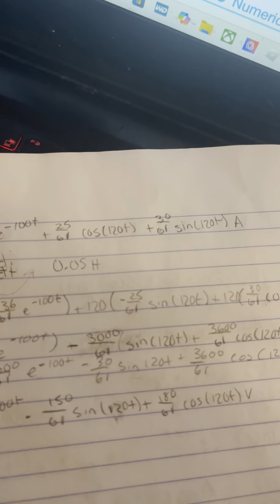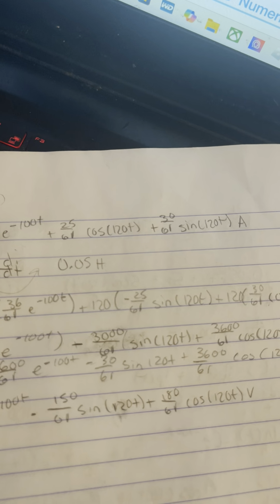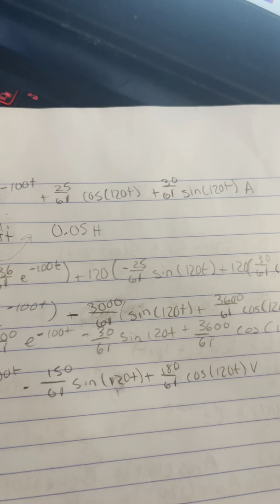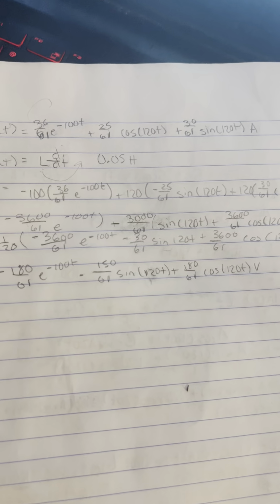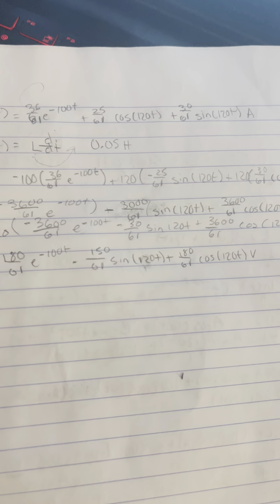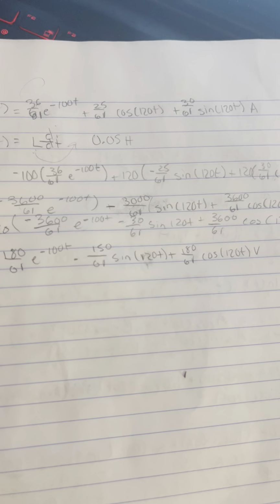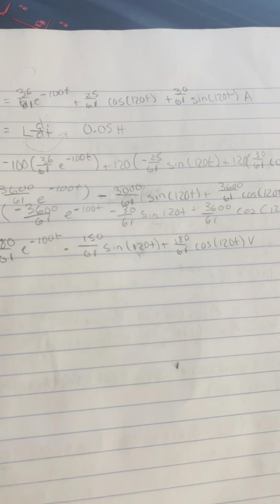Now you can find the subsequent voltage by just plugging in 0 and seeing what you get. It's a very lengthy process, but in order to find the subsequent voltage, current, and inductance, use this formula in this model, and you'll be able to find it.